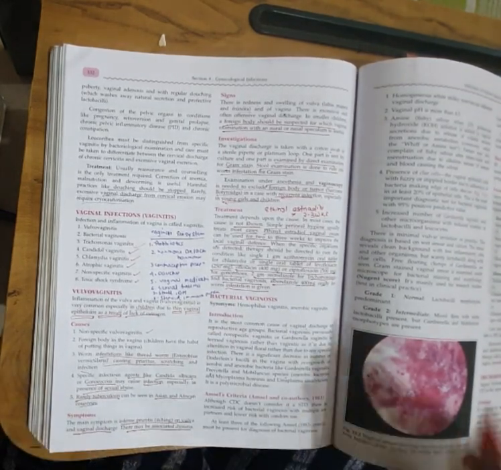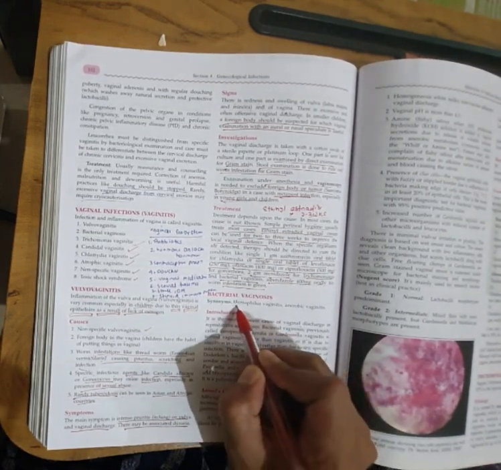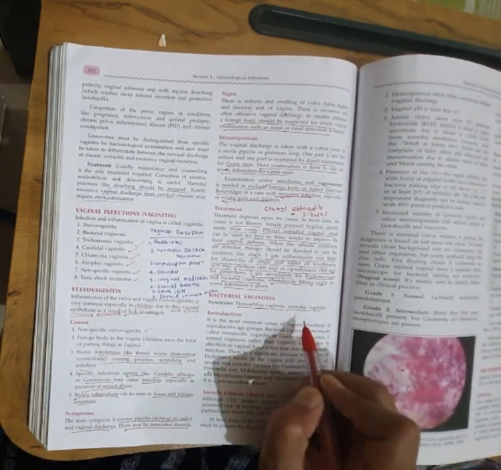Okay. Then bacterial vaginosis, it is the more symptoms. Synonyms are Haemophilus vaginitis and anaerobic vaginitis.